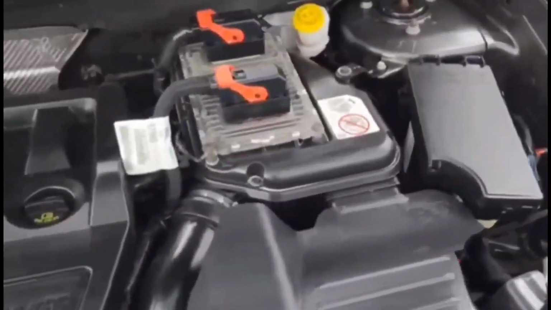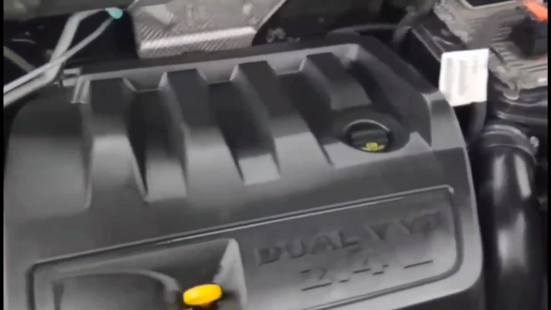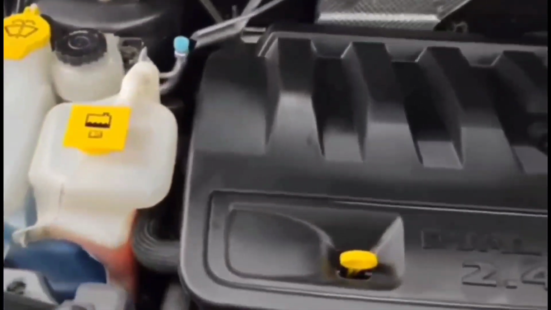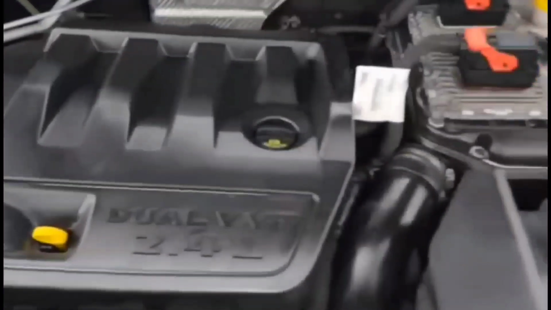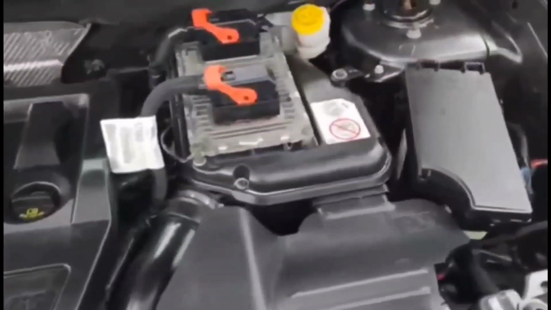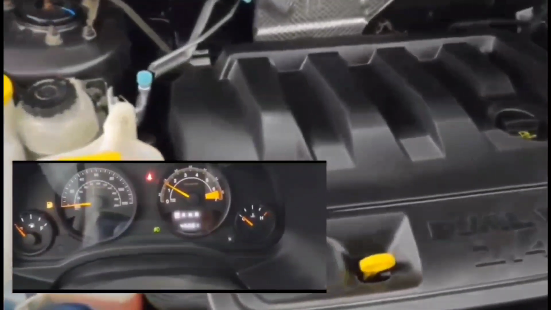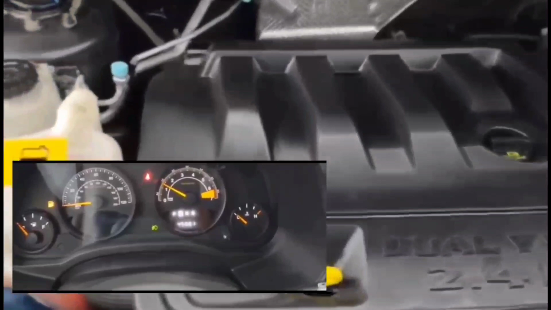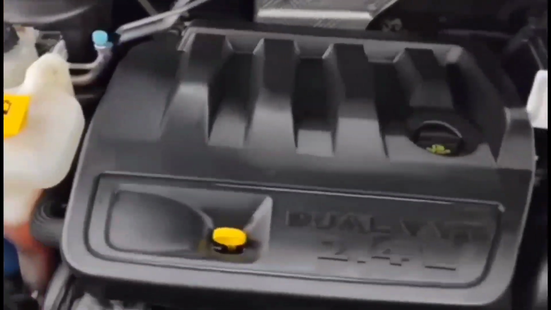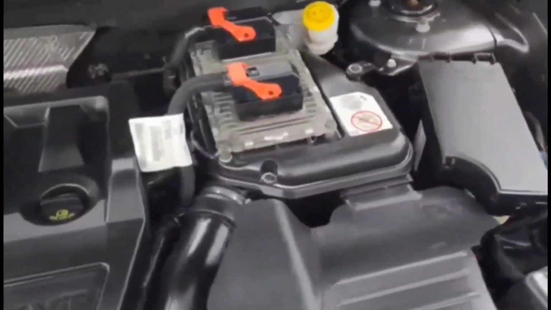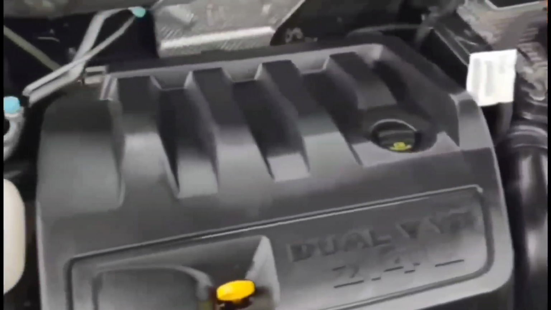A lot of people who get this code think that they might have an engine misfire, and it might be easy to think that way because you might have a couple of codes for an engine misfire. But if you have the P0700 code with engine misfire codes, you should probably just stick with the P0700 code and not the engine misfire codes.